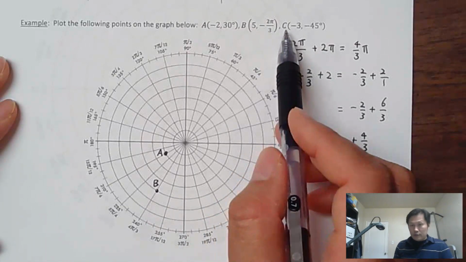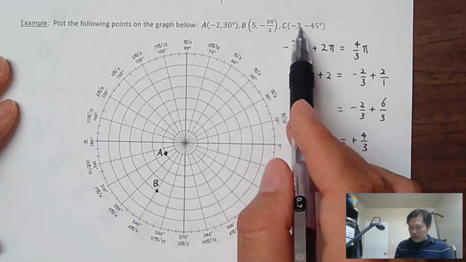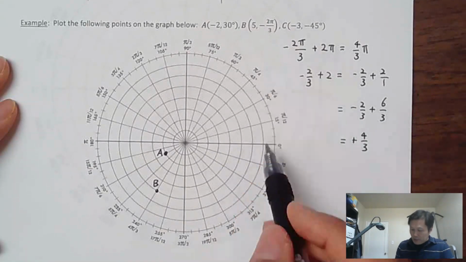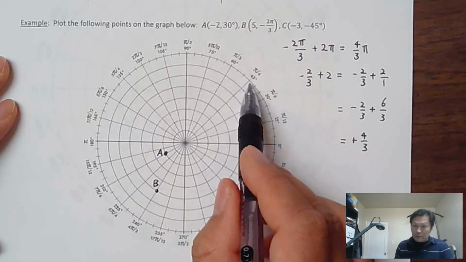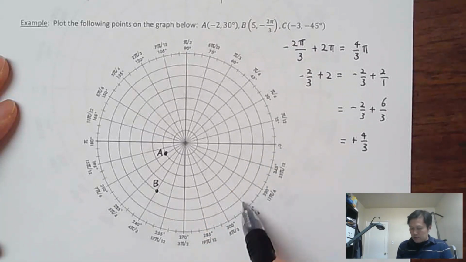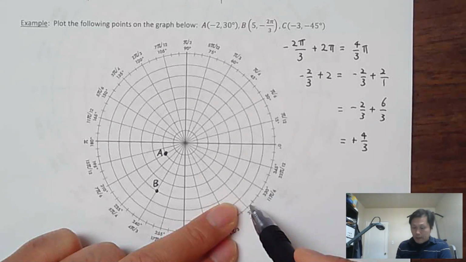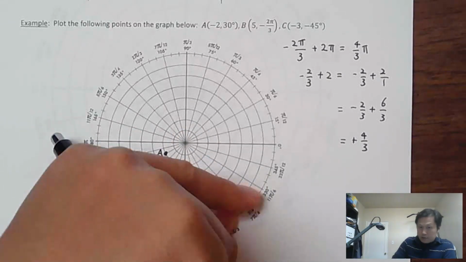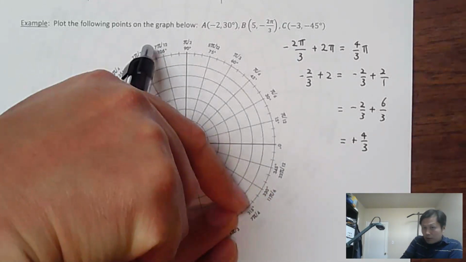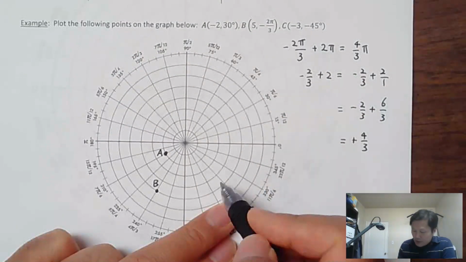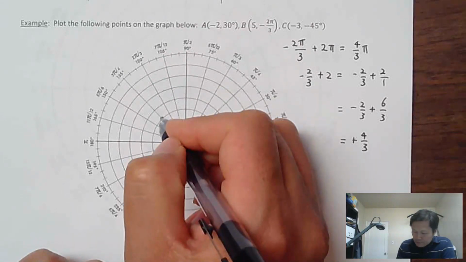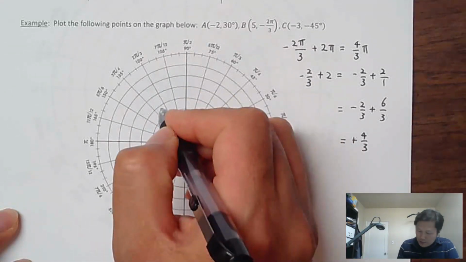C, if you look at it, it's minus 3, minus 45. So minus 45, do you remember? The angle, you have to go clockwise if it's minus 45. So I know 45 is what? 1, 2, 3 here. So you're going to go minus 45, so 1, 2, 3. So that's minus 45. So the direction is heading this way. That's where the direction is heading, pointing here. But the radius is minus 3, meaning you have to go the very opposite direction by 1, 2, 3. So that's going to be labeled there as C.